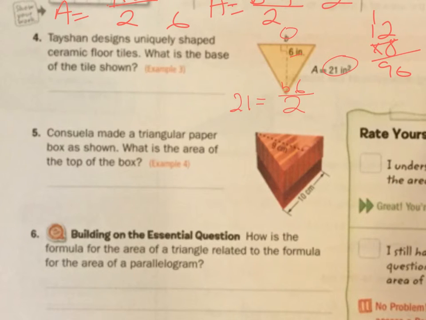Okay, so I want to get rid of this 2. I times each side by 2. That's 42 equals base times 6. I want to get rid of this 6. It's times 6, so I'm going to divide each side by 6. And once I do that, my base equals 42 divided by 6, which is 7. So my base is 7 inches.